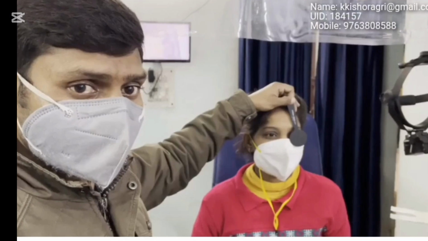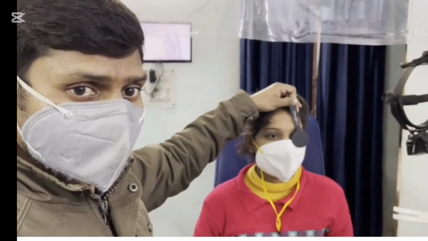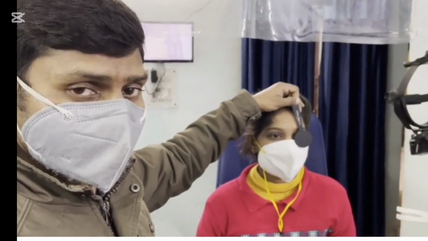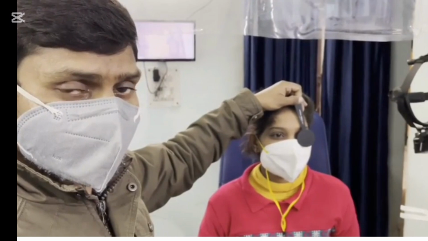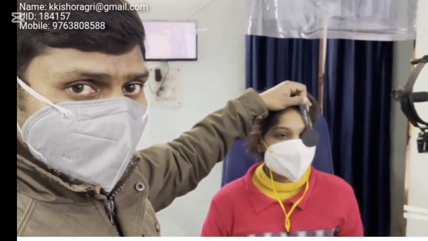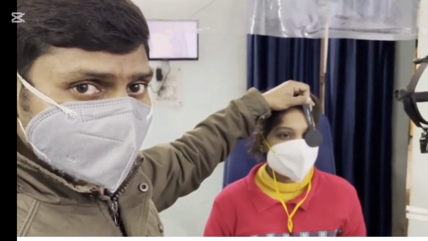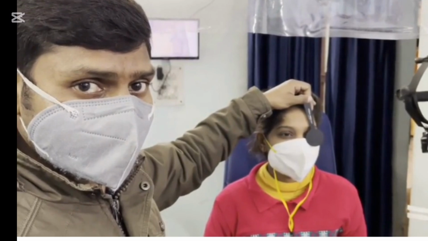Now coming to the procedure. For testing visual acuity, the patient is seated at a distance of 6 meters from Snellen's chart so that the rays of light are practically parallel and the patient exerts minimal accommodation. The chart should be properly illuminated, not less than 20 foot candles.